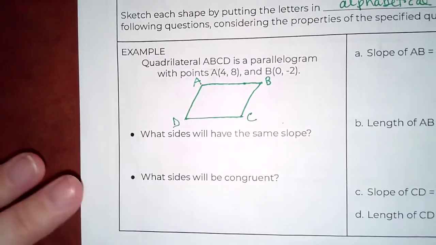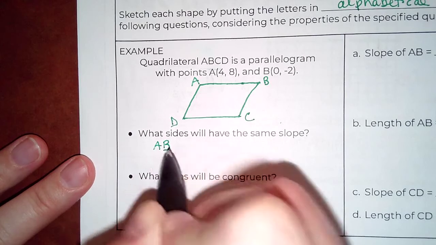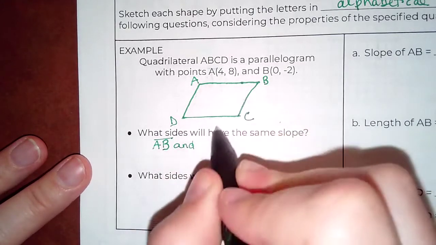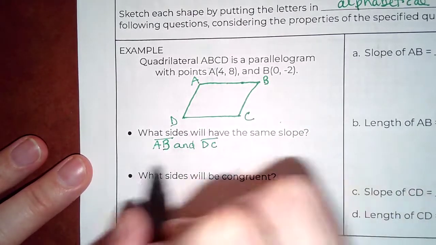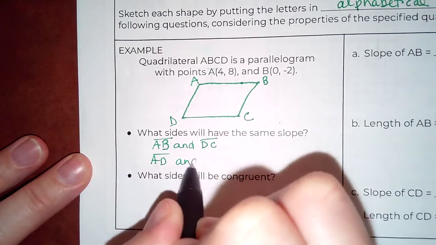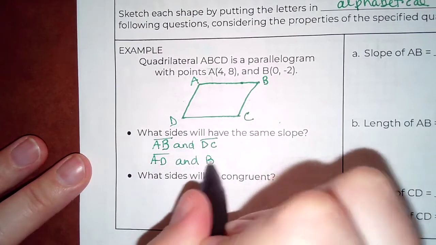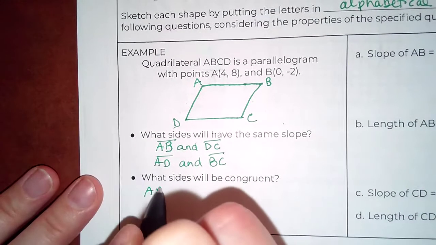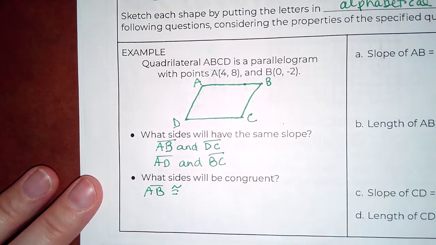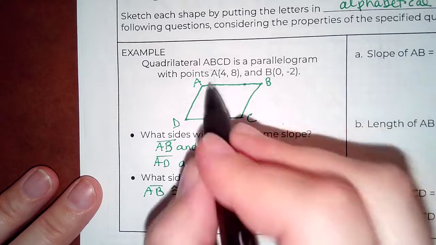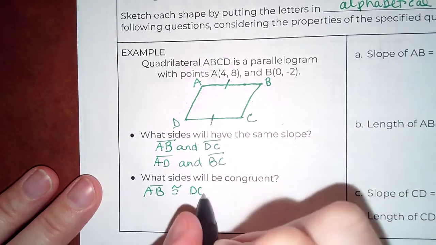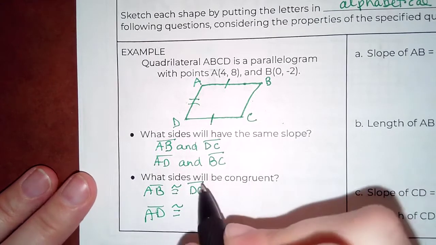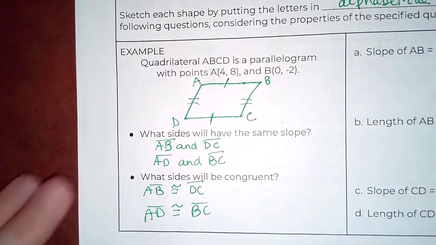Which sides will have the same slope? So AB will have the same slope as which side? DC. Those are parallel, so parallel sides have the same slope. And AD will have the same slope as BC. Which sides will be congruent? So AB will be congruent to which side, if this is a parallelogram? AB and DC. And AD, it's just the same thing. Yep, AD will be congruent to BC because it's a parallelogram.